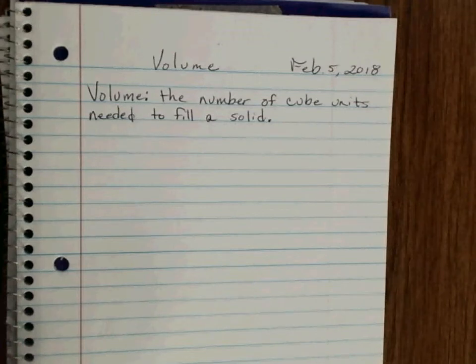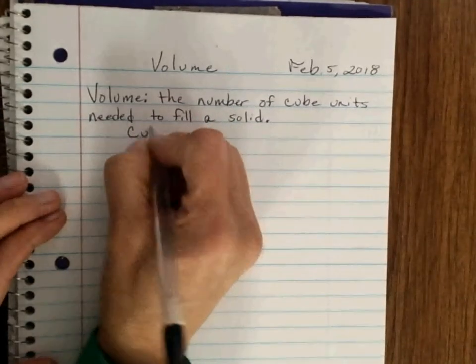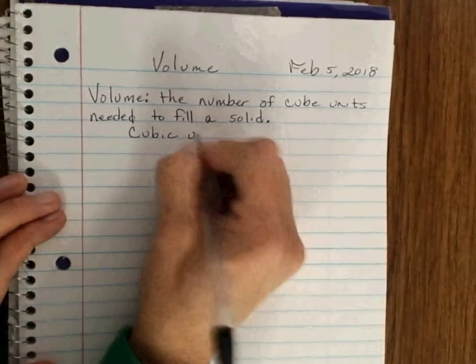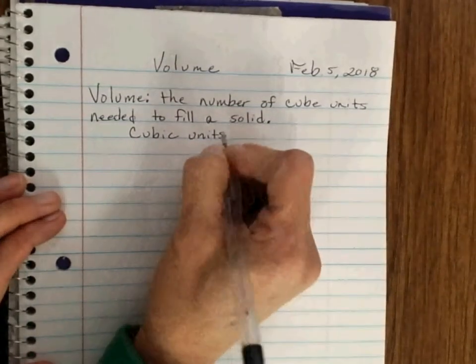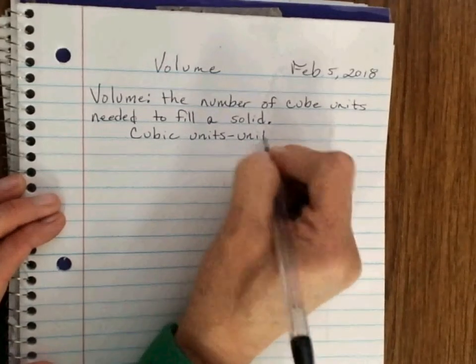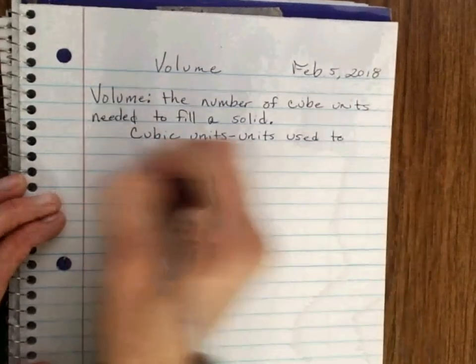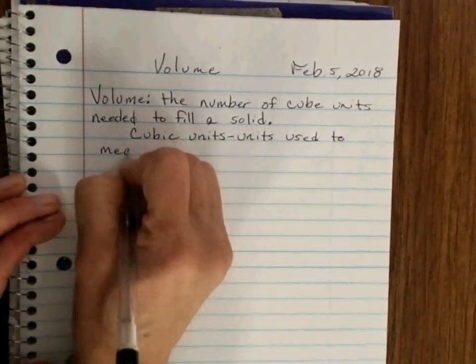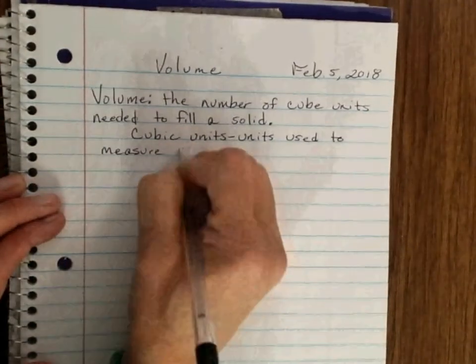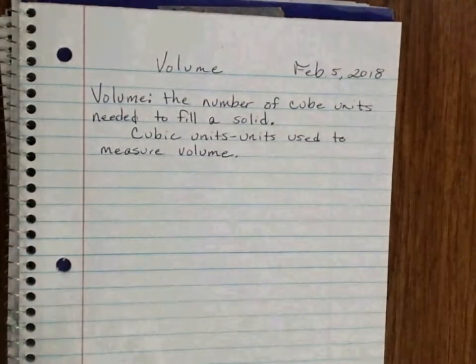When we're measuring volume, we use the term cubic units, which are units used to measure volume. Remember, with area we use square units. With volume we use cubic units.